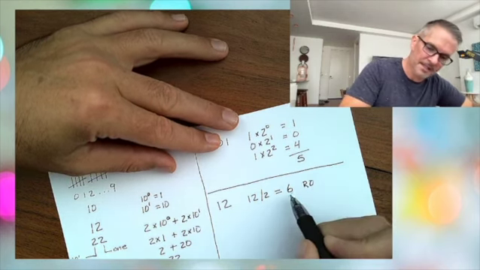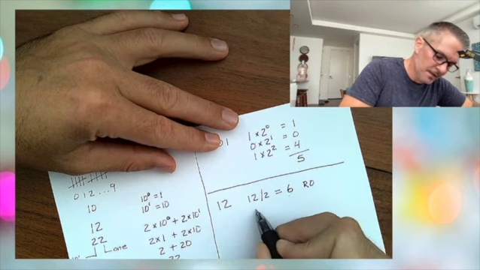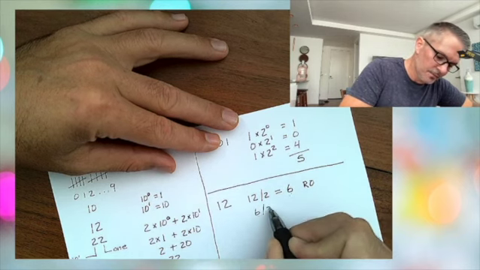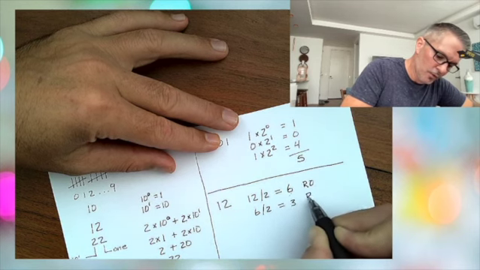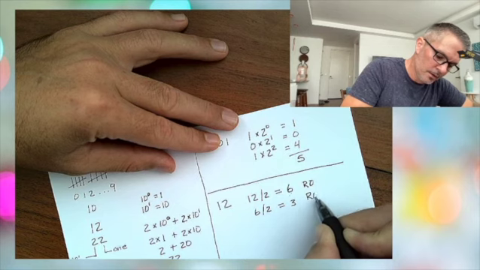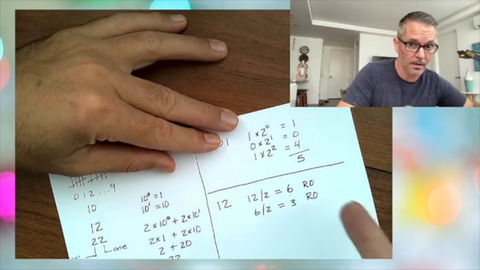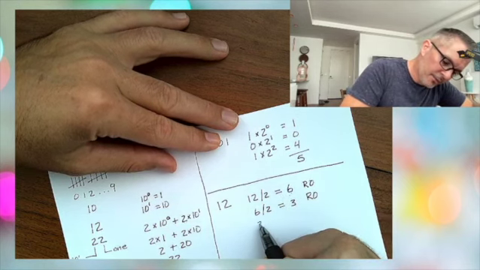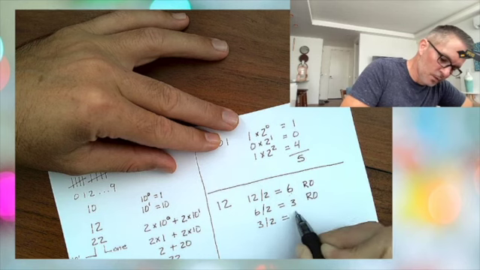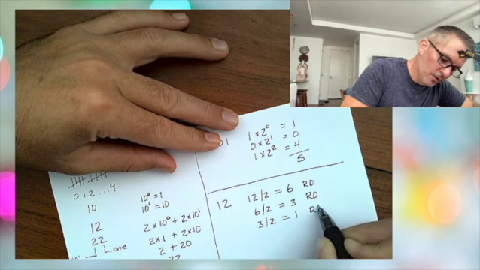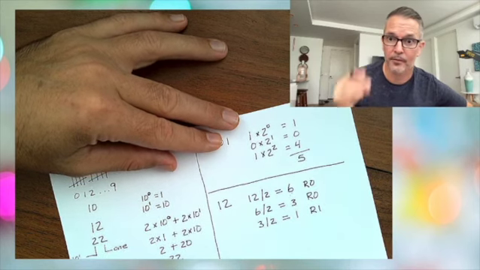Let's take the result. 6 divided by 2 equals 3. Again, there is no remainder. Let's keep going. When I divide 3 by 2, it equals 1 with a remainder of 1.